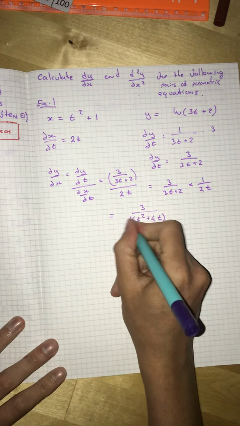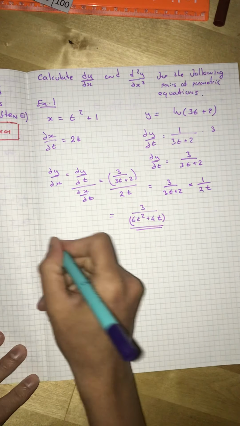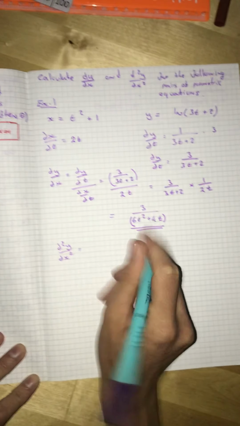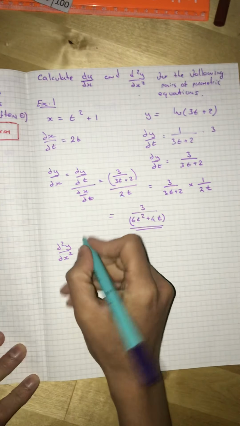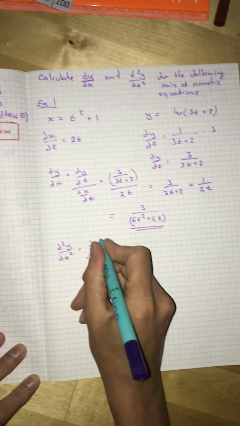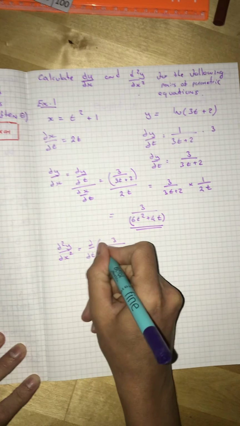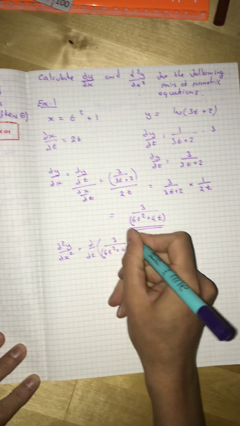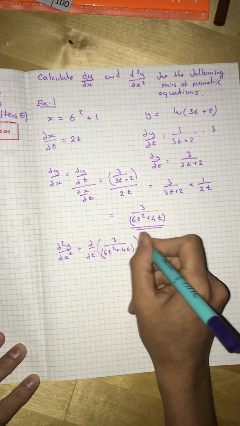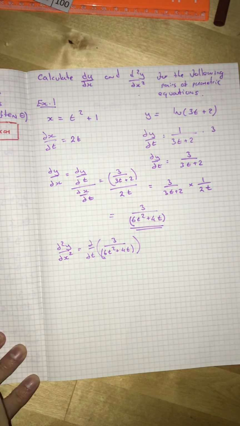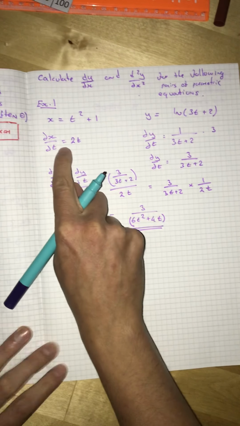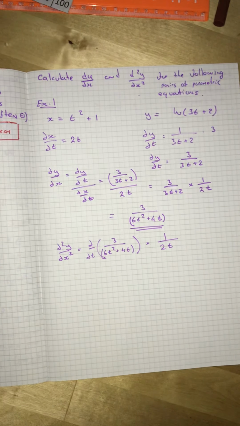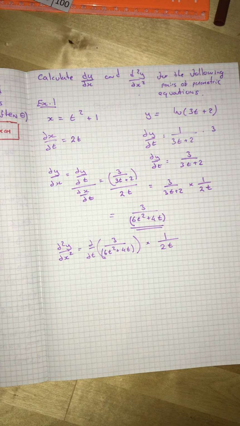We also want the second derivative. So we need to firstly differentiate this with respect to t. And then divide it by the dx over dt. Or again, times it by 1 over 2t. Okay. So we're going to have to differentiate that.